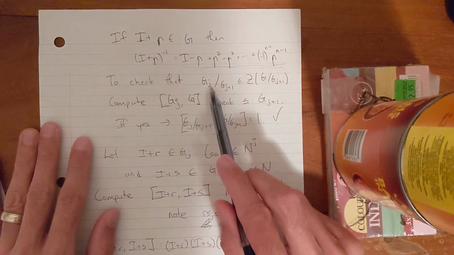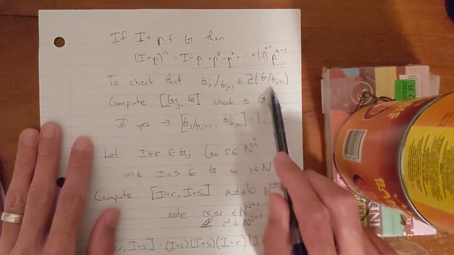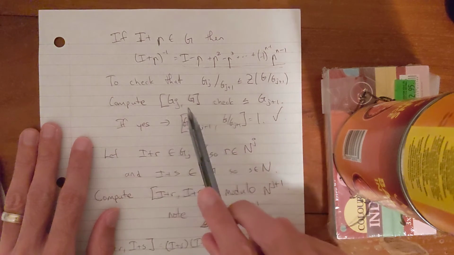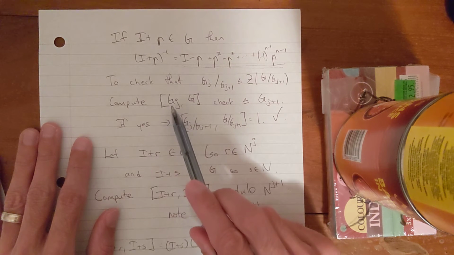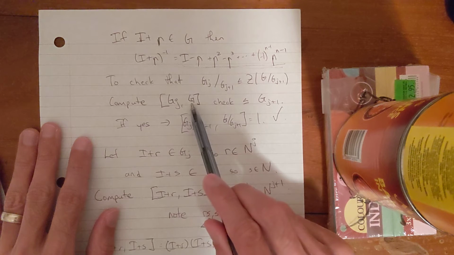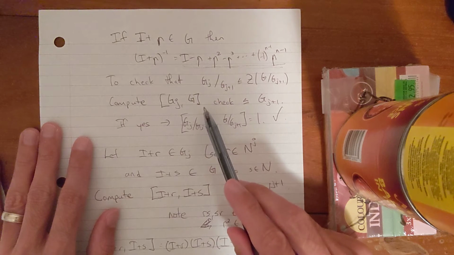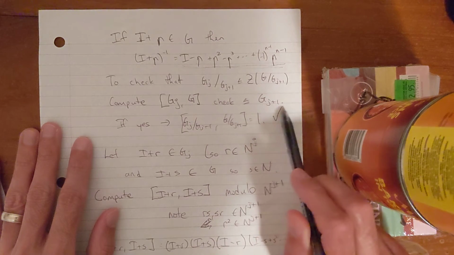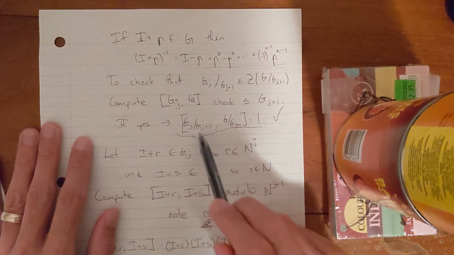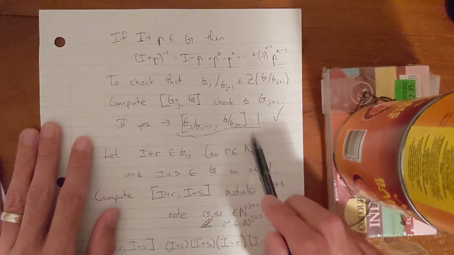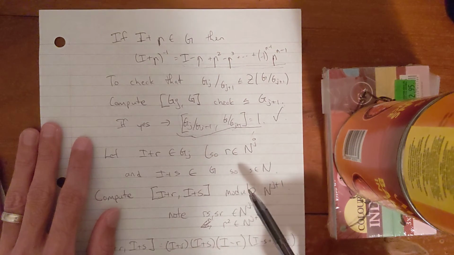And notice that if we want to compute whether or not Gj mod Gj+1 is contained in the center of G mod Gj+1, we just need to compute whether or not the commutator of an element of Gj with an element of G is contained in Gj+1. Because if it is, then when you mod out by Gj+1, everything in Gj mod Gj+1 commutes with everything in G mod Gj+1, which is just saying that this is in the center of this. Okay.